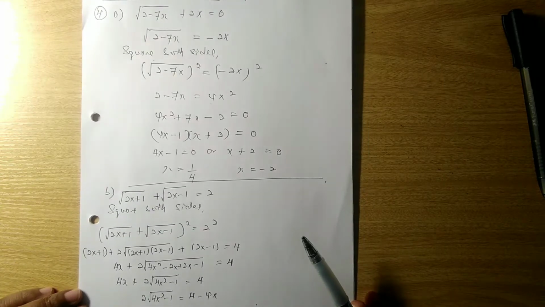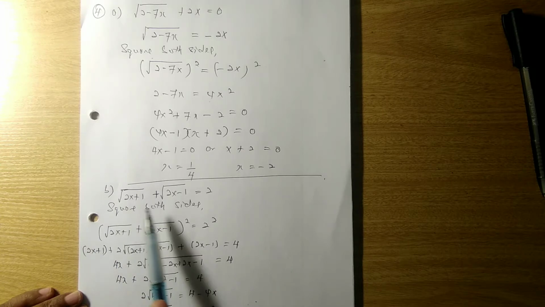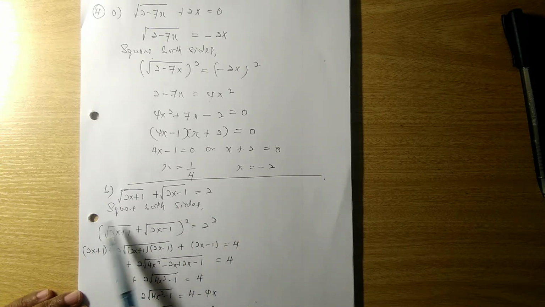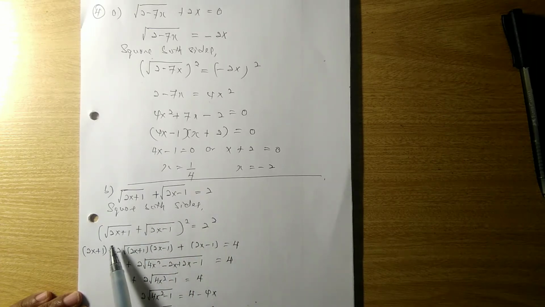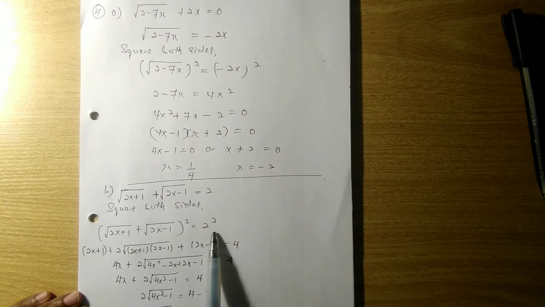Let's say you've got something like this. The square root of 2x plus 1 plus the square root of 2x minus 1 equals 2. So what you do is you square both sides. You square both sides. So this is squared. This is also a square.